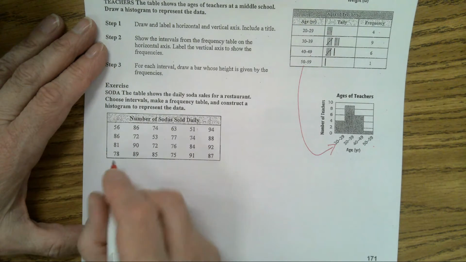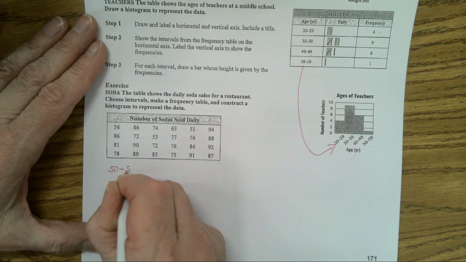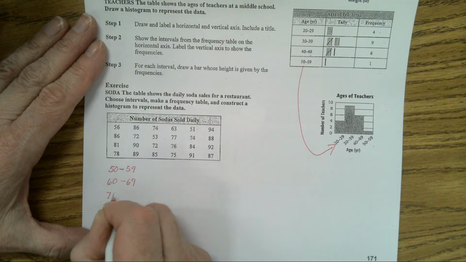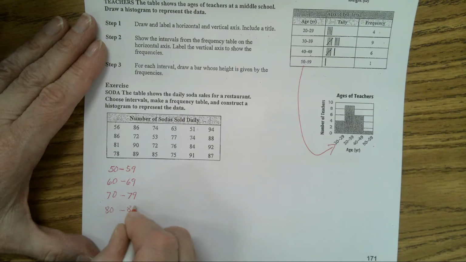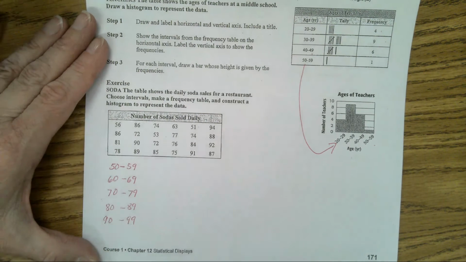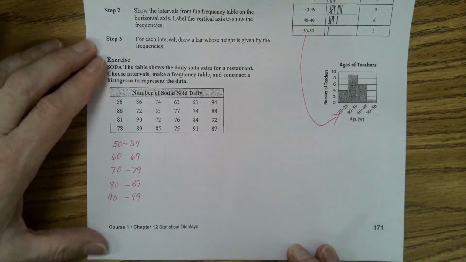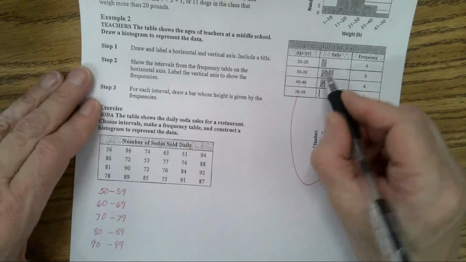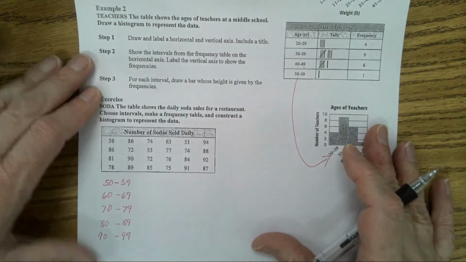And 90s are the highest, correct? So I'm going to go in intervals of 50 to 59, 60 to 69, 70 to 79, 80 to 89, and 90 to 99. Do you see what I just did there? Those are the intervals. Now we're going to do the tally marks. Does everyone know how to do tally marks? After the 4th tally mark, the diagonal one goes, it means it's the 5th. So you can count quickly and go by 5s if you need to.